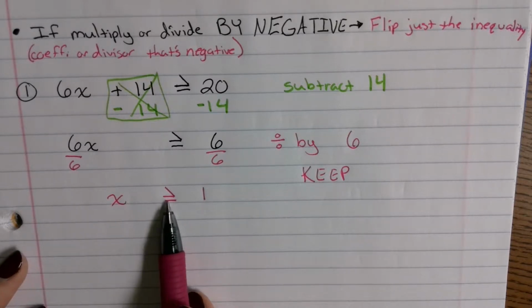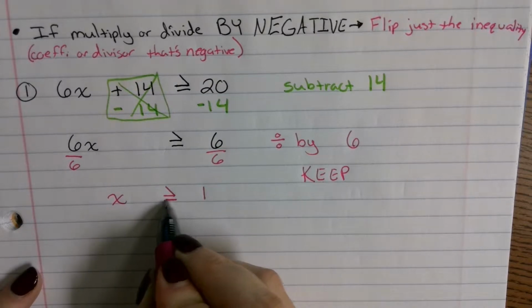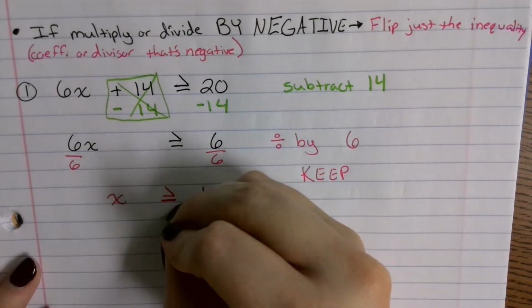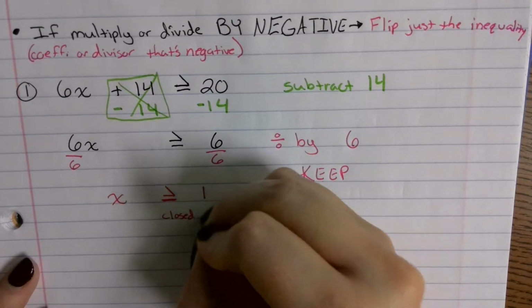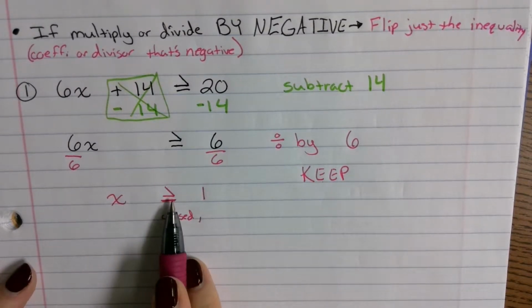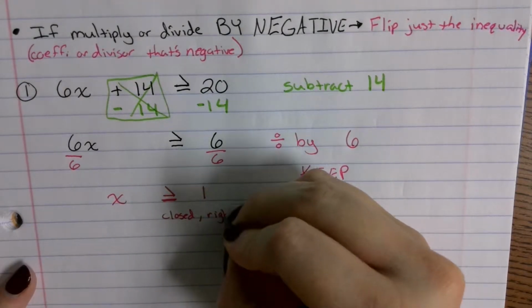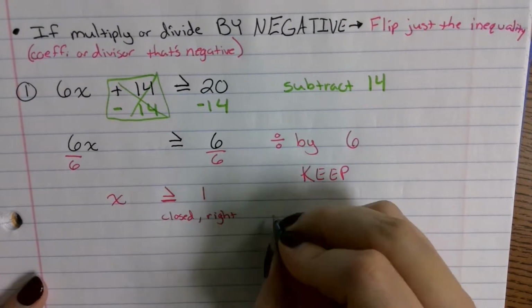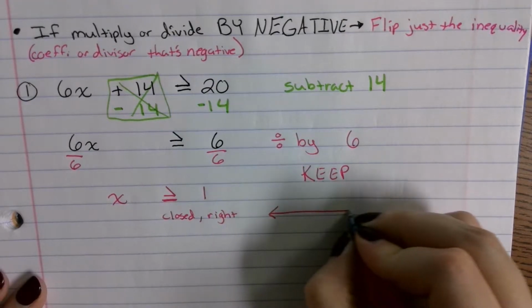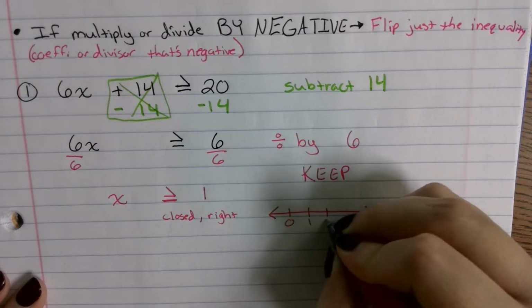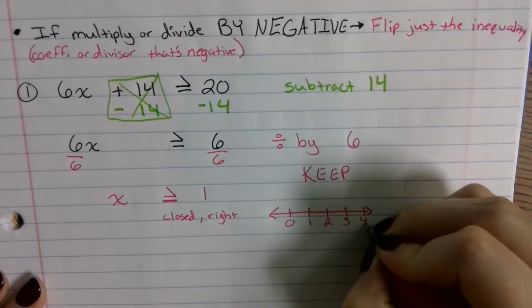That's why. Remember, when it's got the line underneath it, it means that it's what? Closed. It is a closed circle. The direction the arrow is pointing is to the what? To the right. So that means when I'm graphing it, Bryant, wherever my 1 is, so if I do a 0, a 1, a 2, a 3, a 4, it doesn't matter.